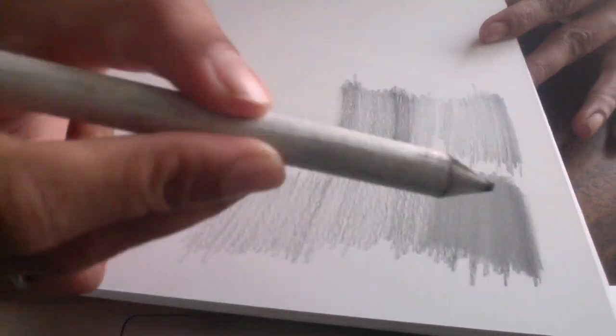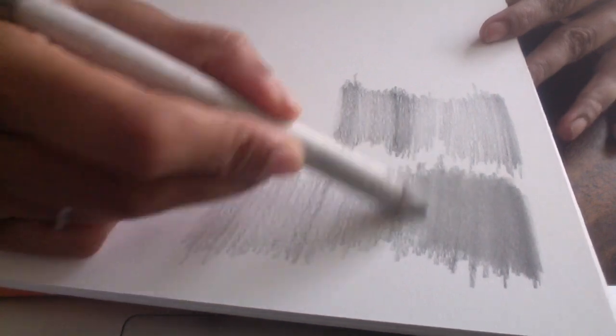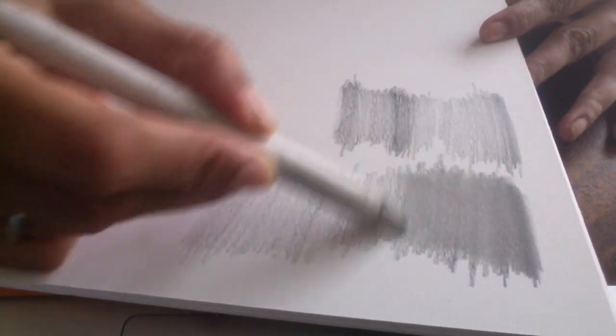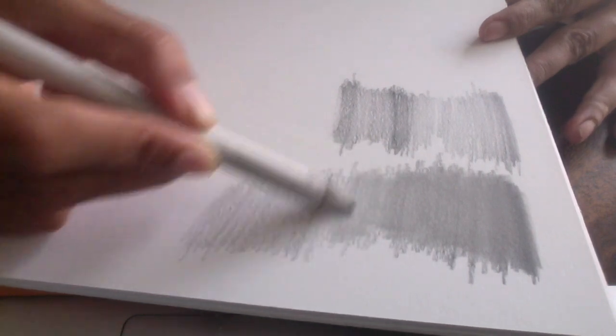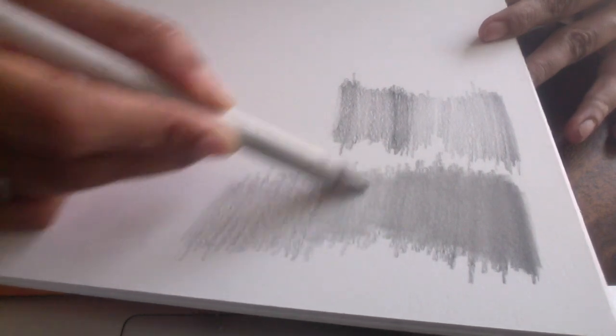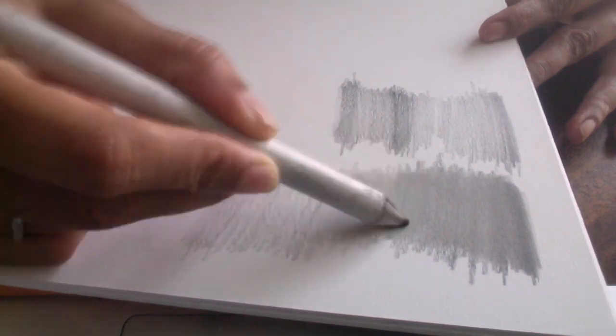For this also, you need to put the right pressure on this blending tool and release the pressure to get the desired shade, this blending effect on your sketches.